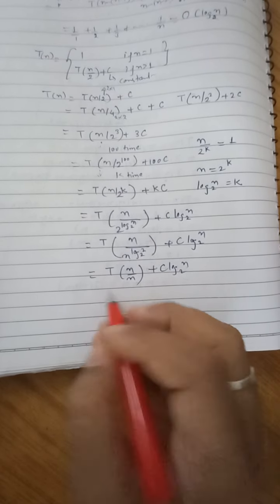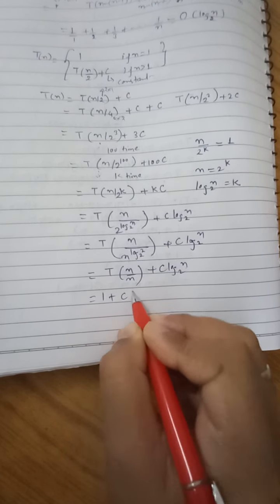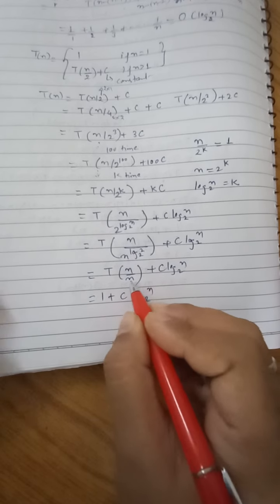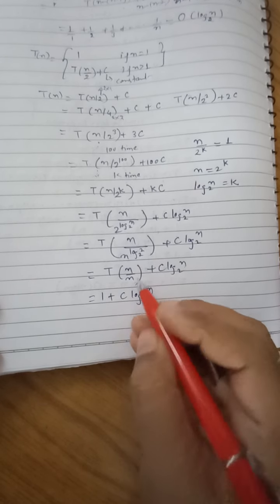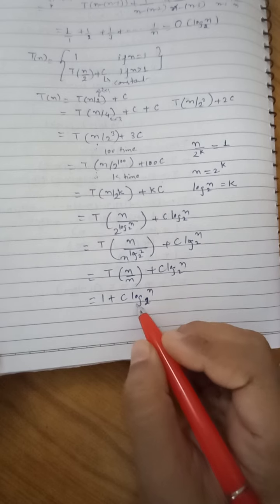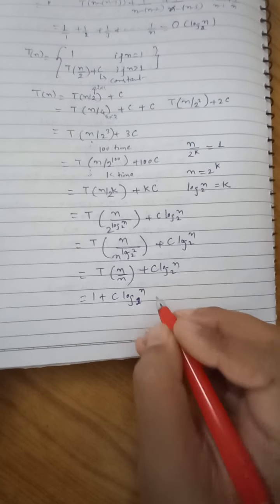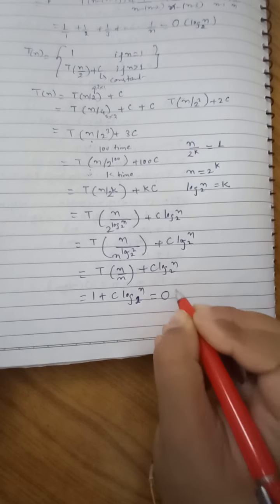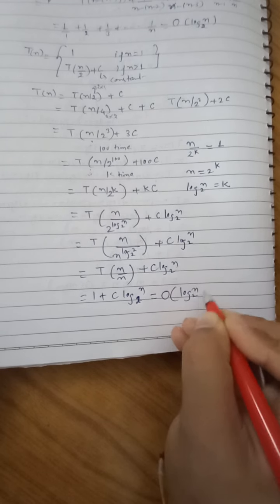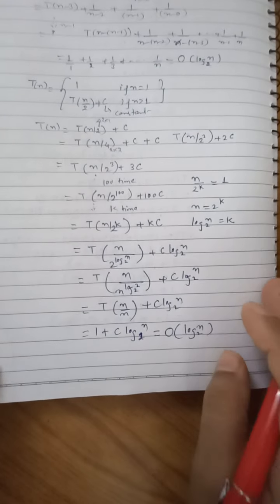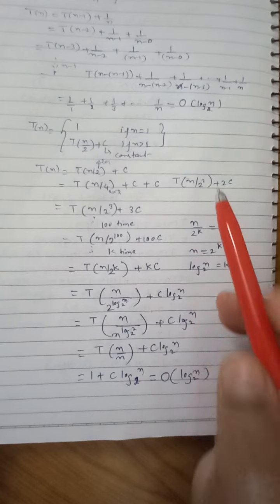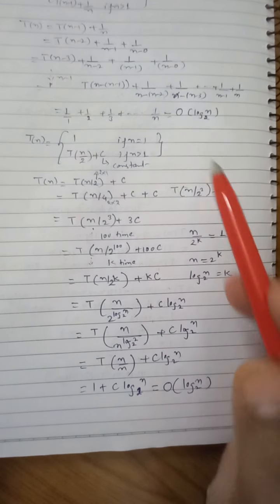So what can it be? It will be 1 plus c log n base 2. n will be divided by n, so this will be 1. This will be c log n base 2. So the order will be order of log n base 2. So this is the solution by the substitution method. By substituting the value, we can find out the order of the recurrence relation.